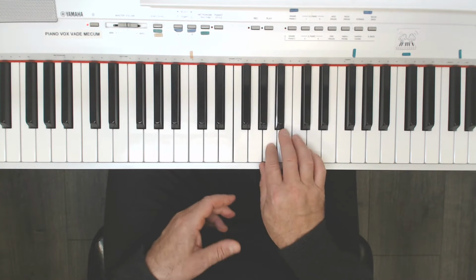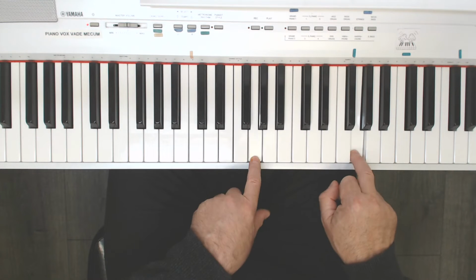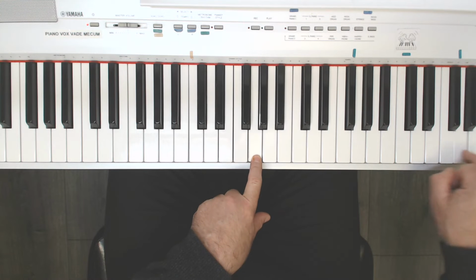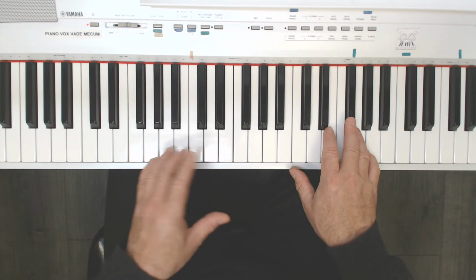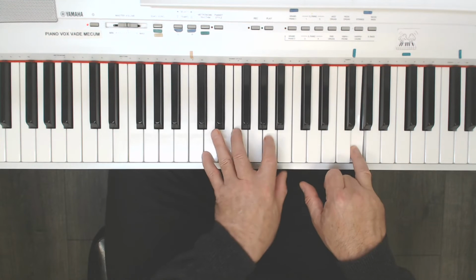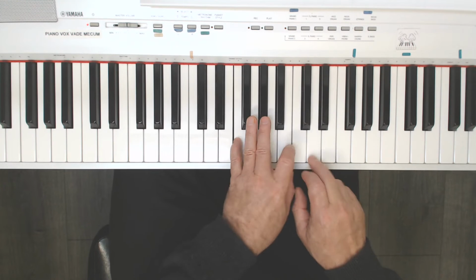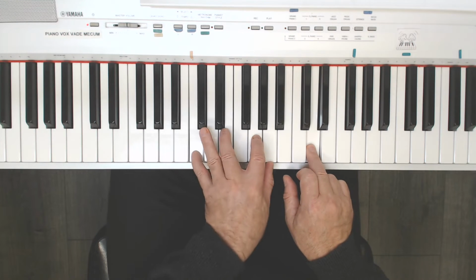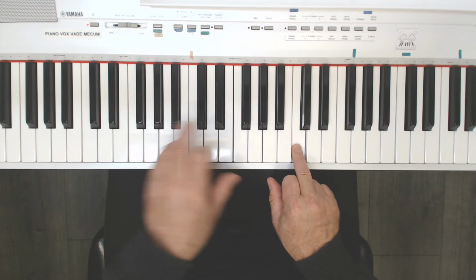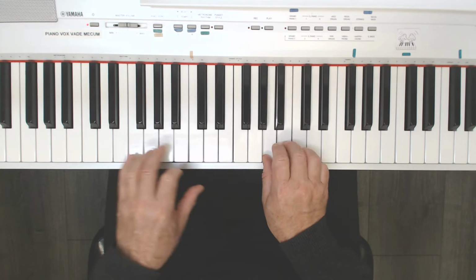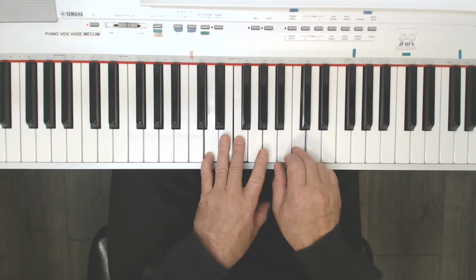The scale of G: 1, 2, 3, 4, 5, 6, major 7, root. G. Again, from the start. D minor 7, F minor 6, C6, E flat diminished 7, D minor 7.